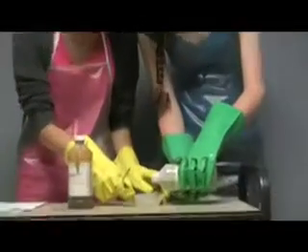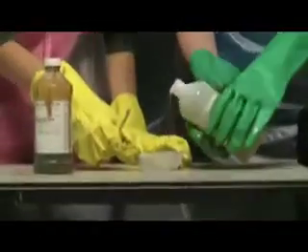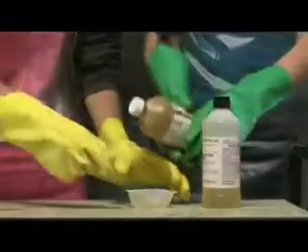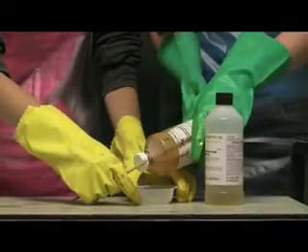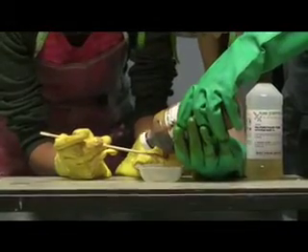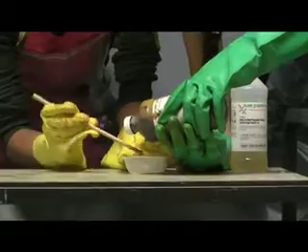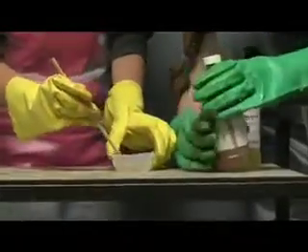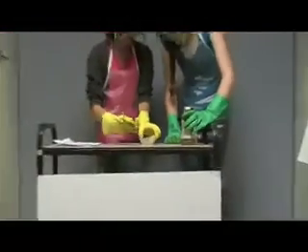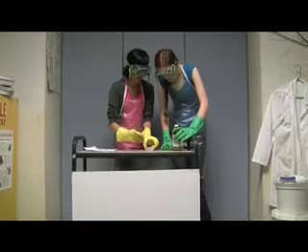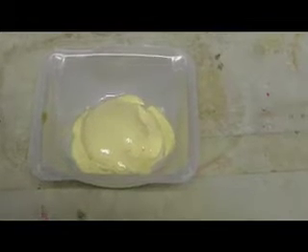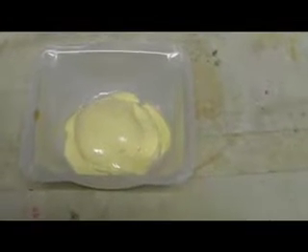First, we pour in part A, then pour in the part B, which is very viscous. Now we mix it together. Here, it is beginning to expand in volume and dry.